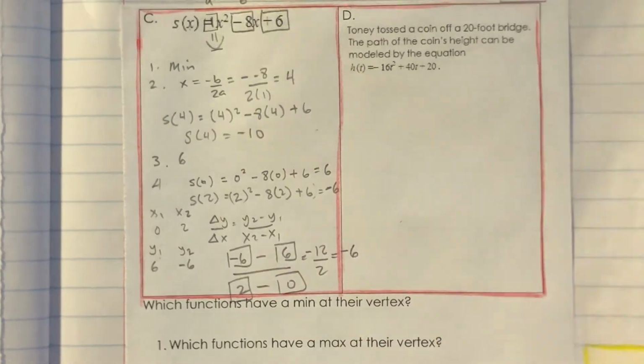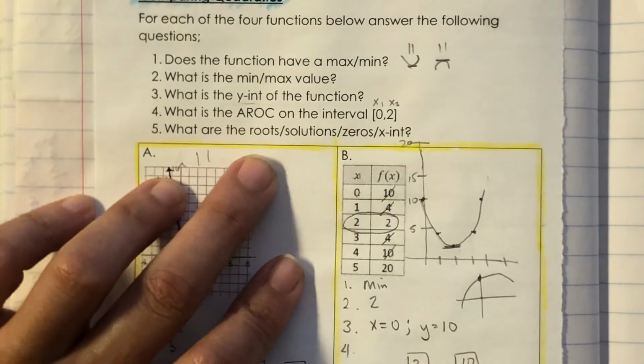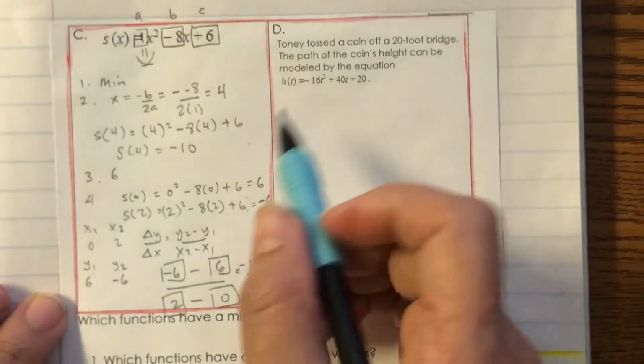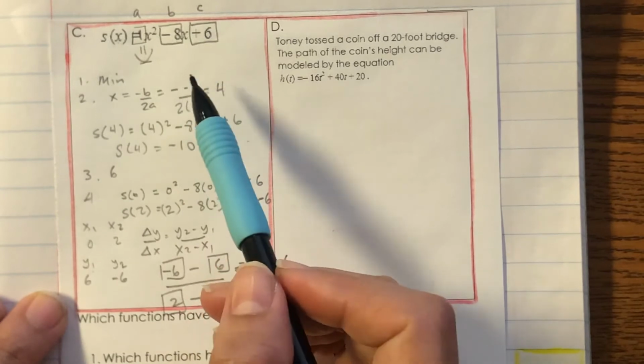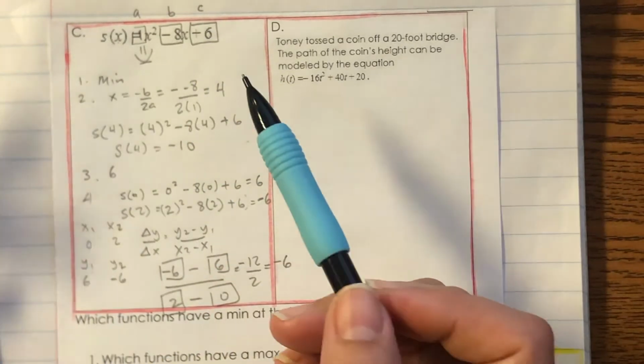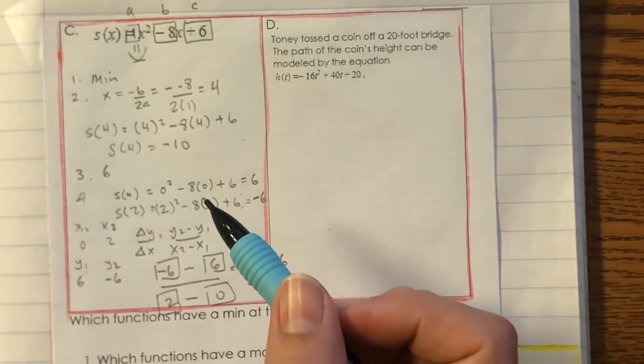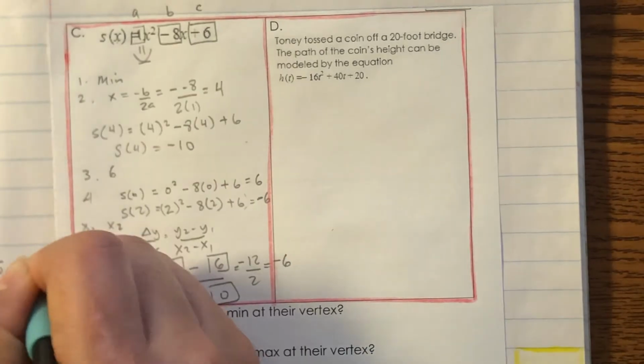Okay, last question. What are the root solutions, zeros, and x-intercepts? To do that, I can just use the quadratic formula. But once again, I'm just going to plug it into the calculator and look. So remember, my roots, my zeros, is where it crosses the x-axis. X equals.